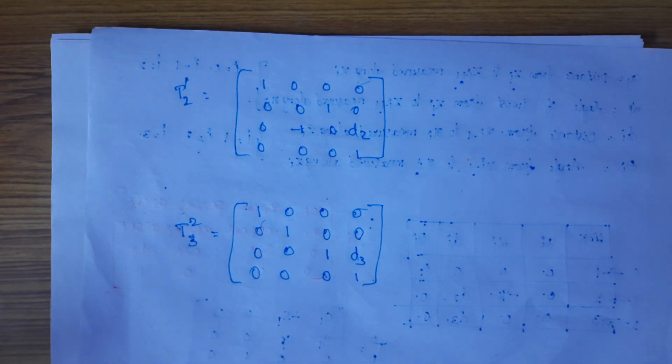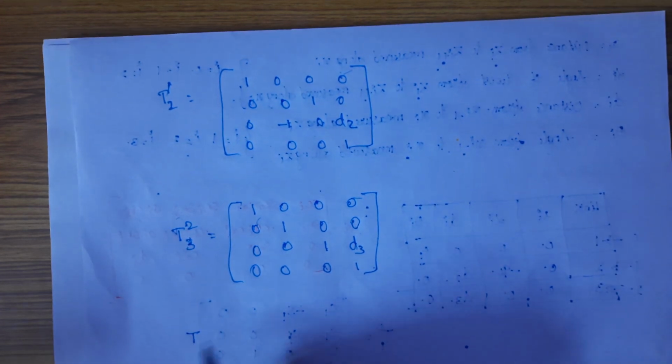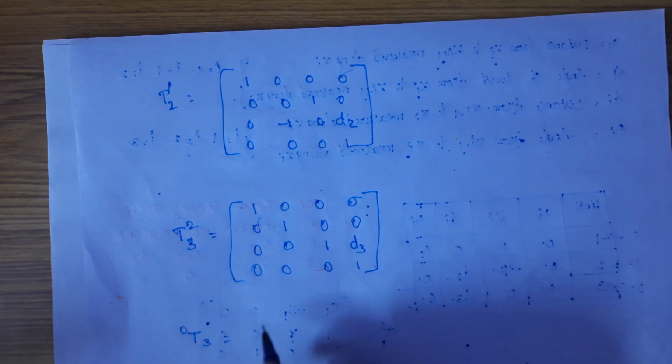We need to multiply all the three frames, and we must get the overall transformation matrix for the manipulator by multiplying the link transformation matrices. I have got the final transformation, that is transformation of third frame with respect to 0th frame.